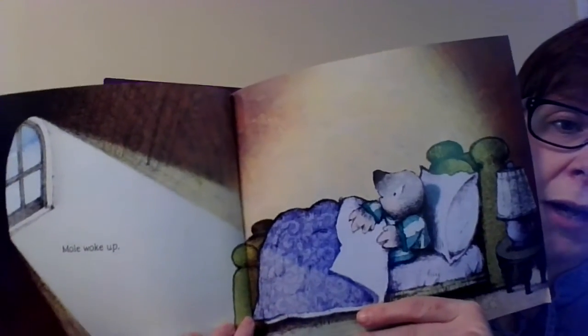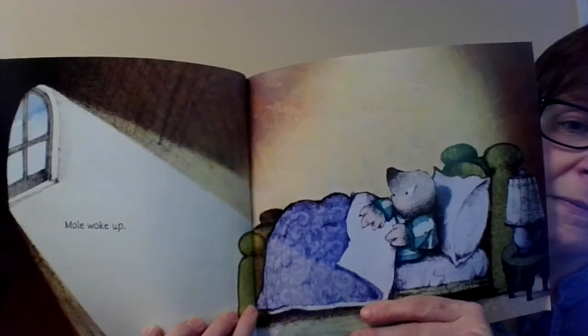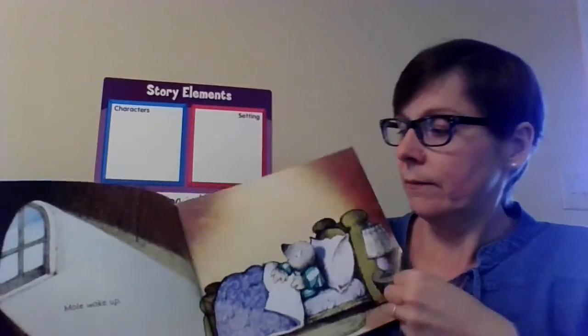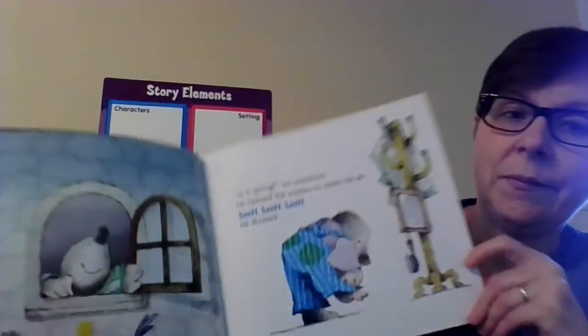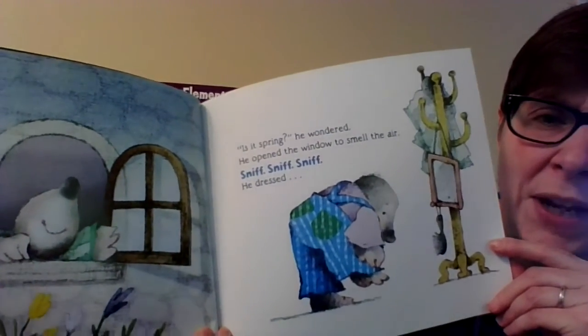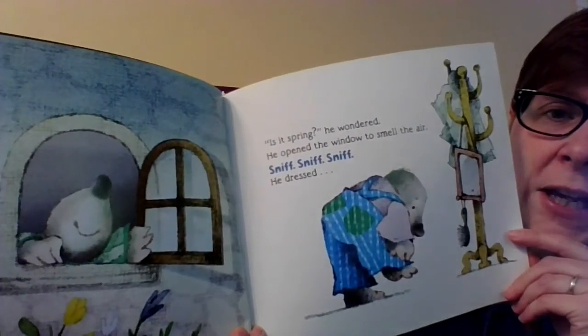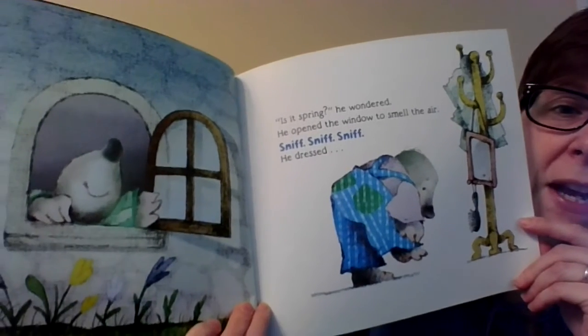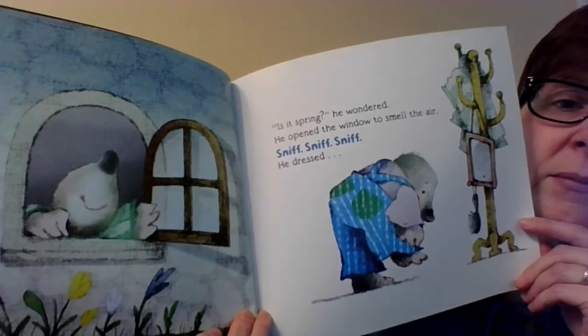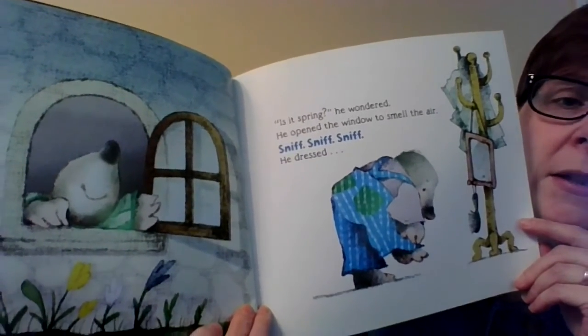Mole woke up. Is it spring? He wondered. He opened the window to smell the air. Sniff, sniff, sniff. He dressed.